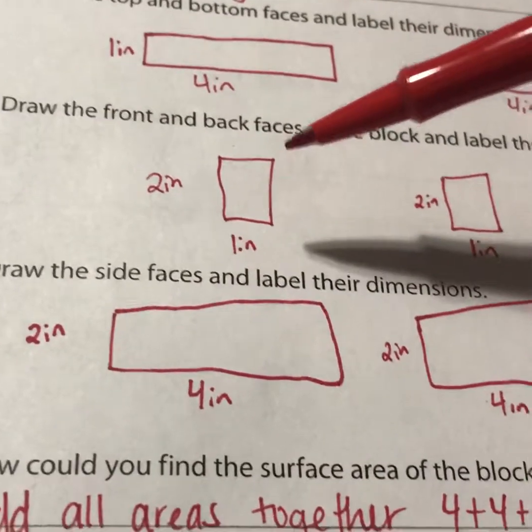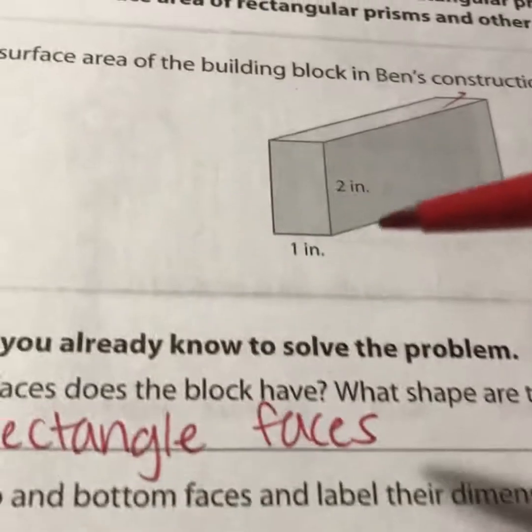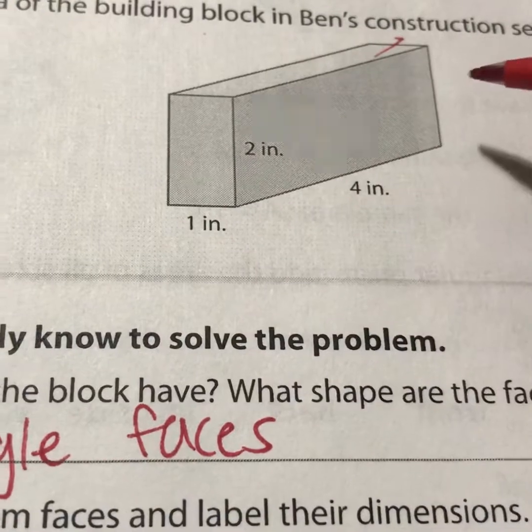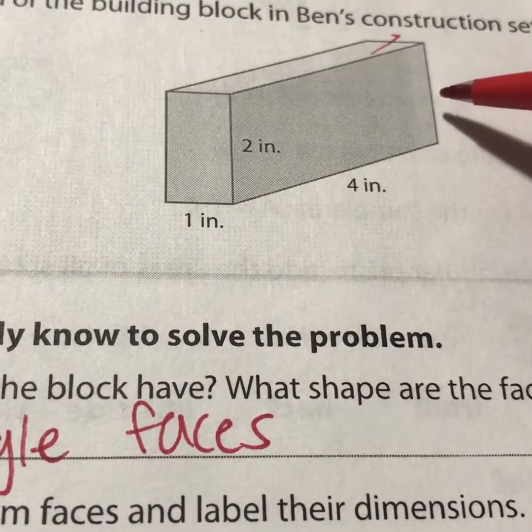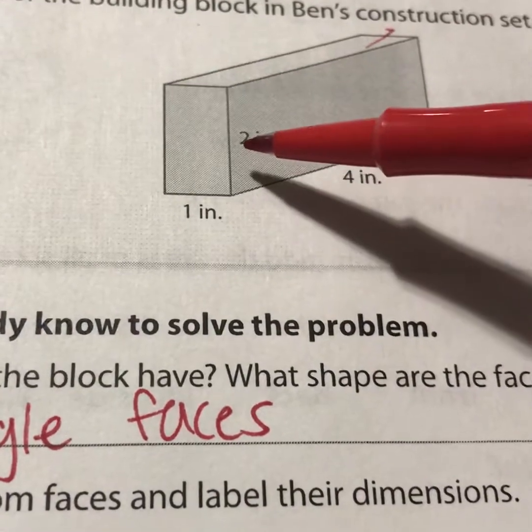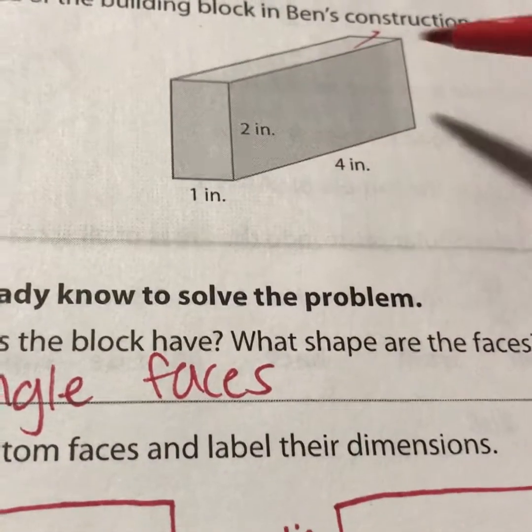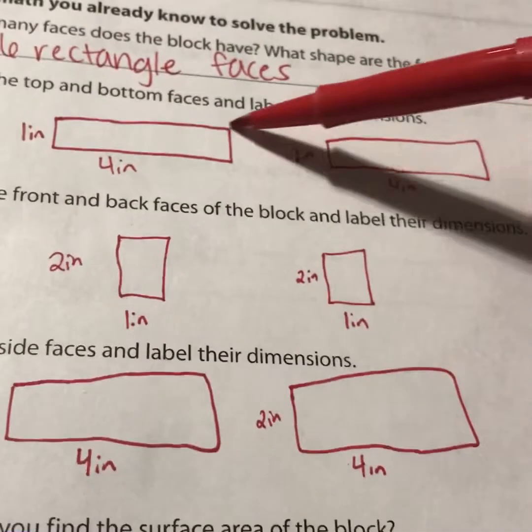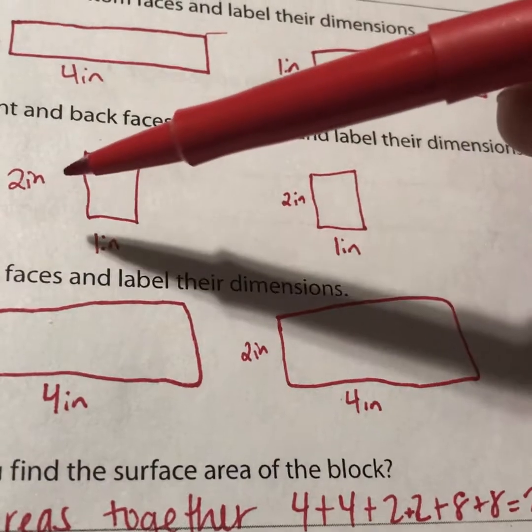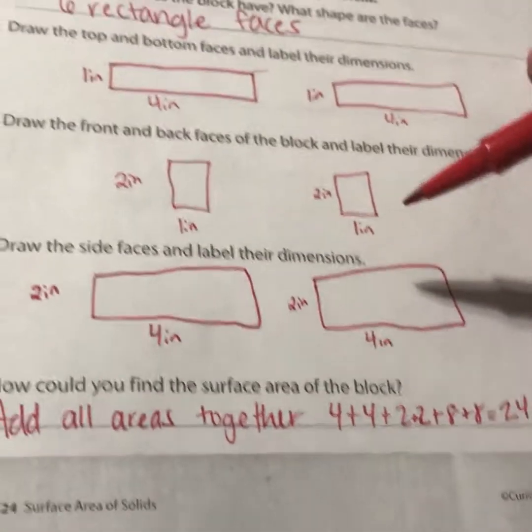I'm going to do the same thing for the front and back. If I'm looking at the solid object, it has a front here and it has a back here. The dimensions given for that one are a height of 2 and a base of 1. Since I have 2 of them, I need to go ahead and draw both of them here. Height of 2, base of 1, height of 2, base of 1.